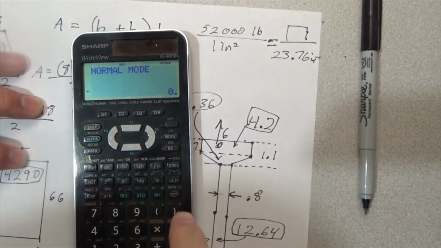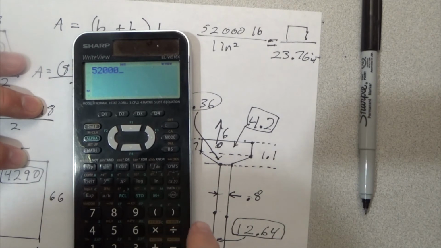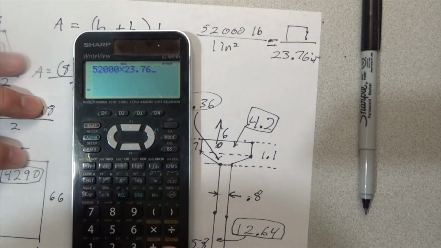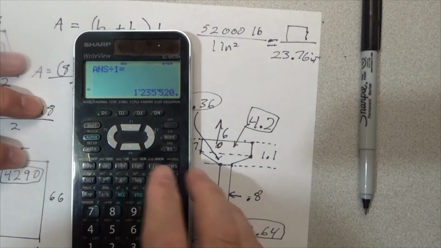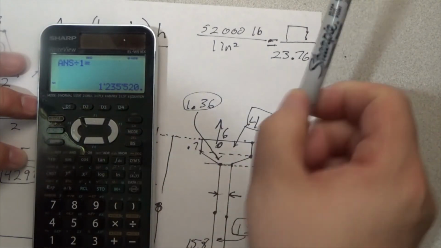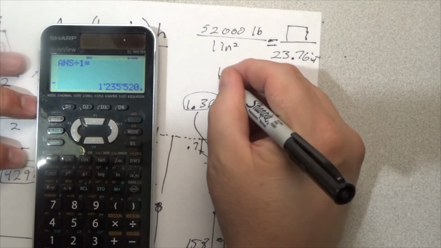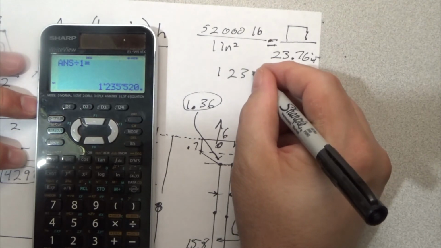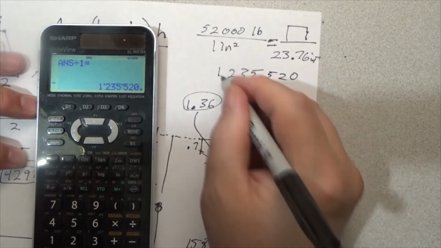So I cross multiply: 52,000 times 23.76 equals that, divided by 1, so this should have a tensile strength of 1,235,520 pounds.